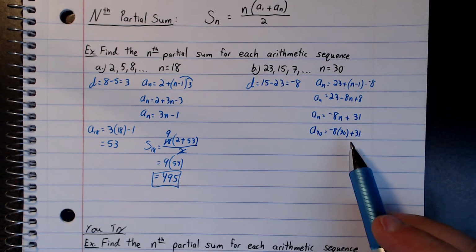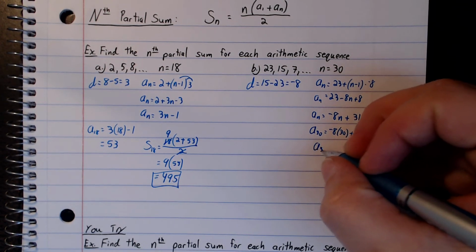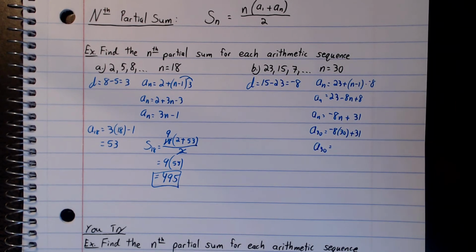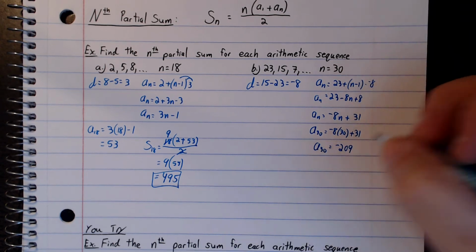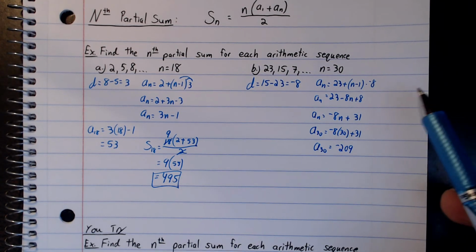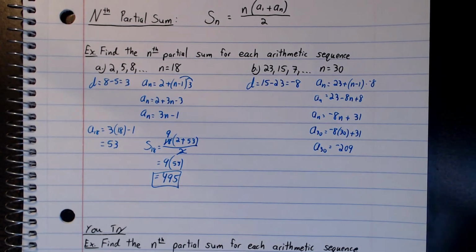Let's see, -8 times 30 plus 31. That's going to end up being -209. So that's the 30th term. We need the first, the 30th, and however many we're adding.